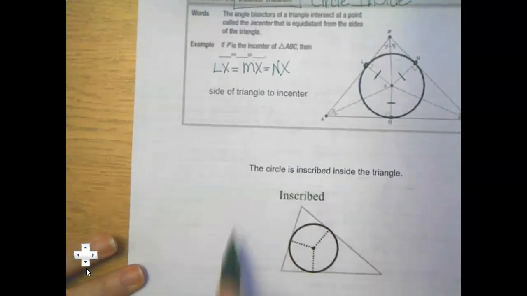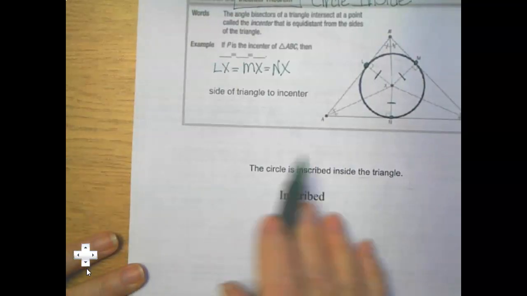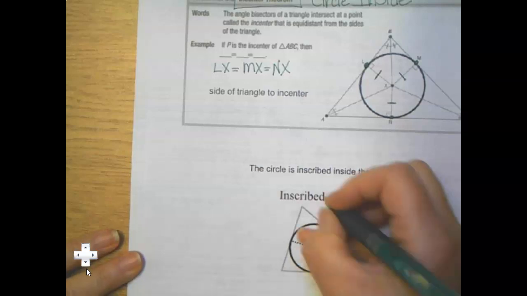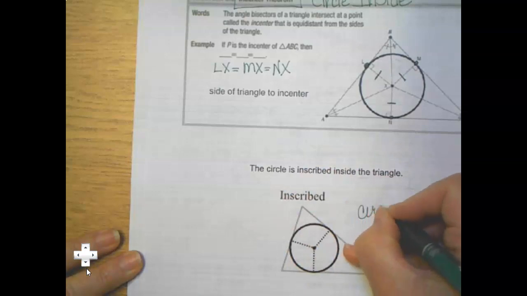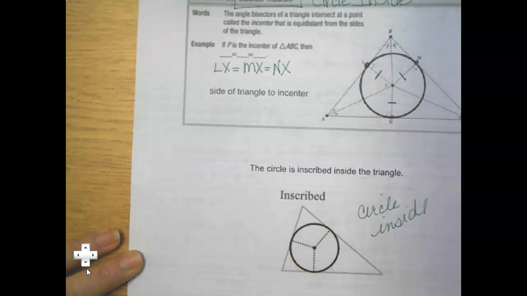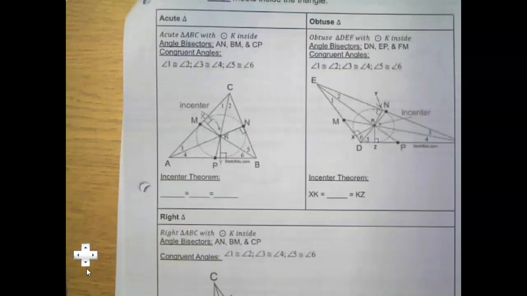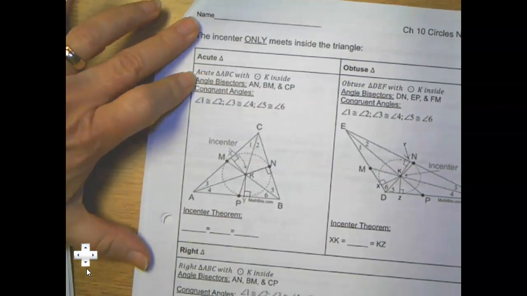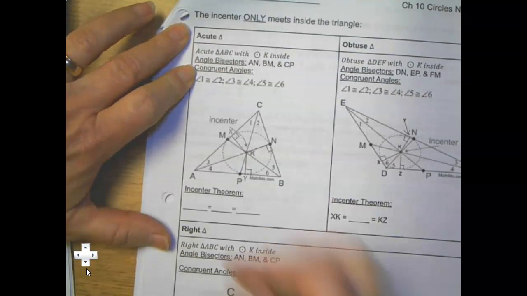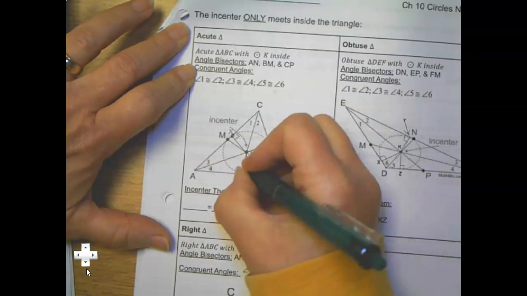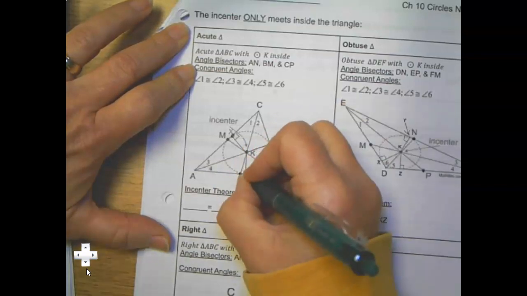All right, so here's the different idea here. It's inscribed. The circle is inside. Okay, so to find the incenter and where it meets, but that perpendicularity and it going from here to the center, here to the center, here to the center, oops, that's not the right one, this one.